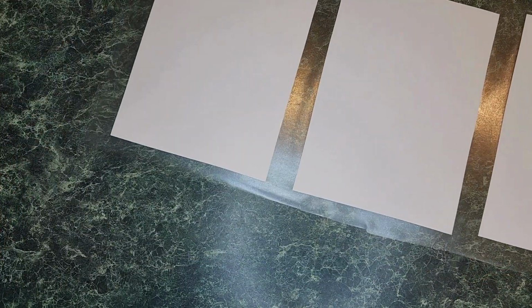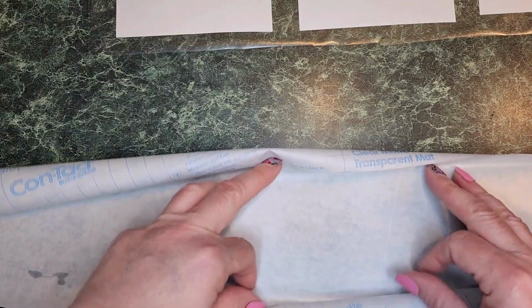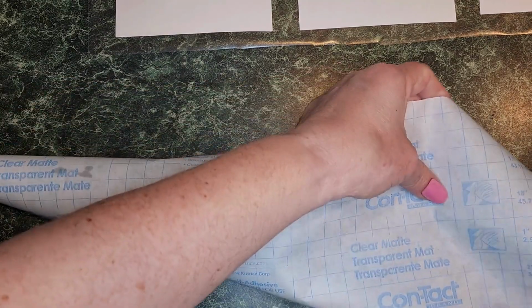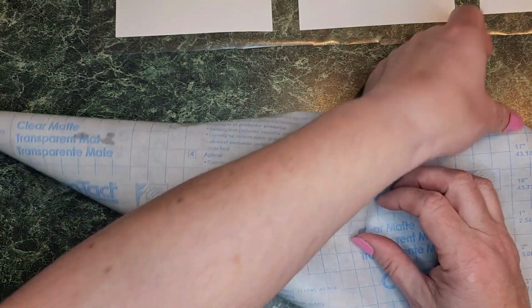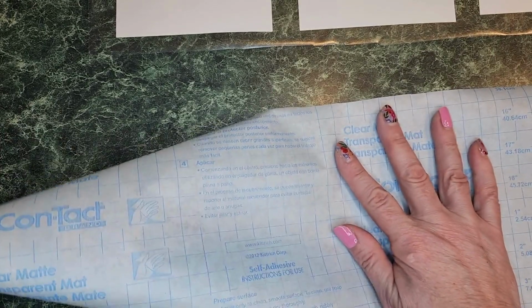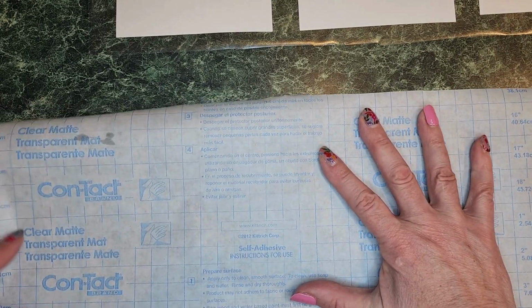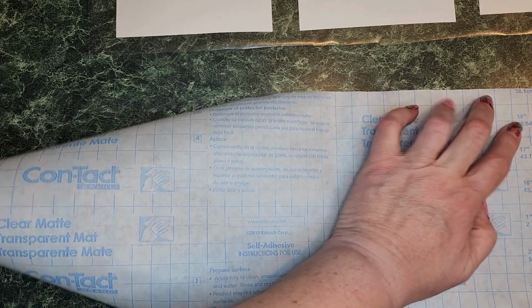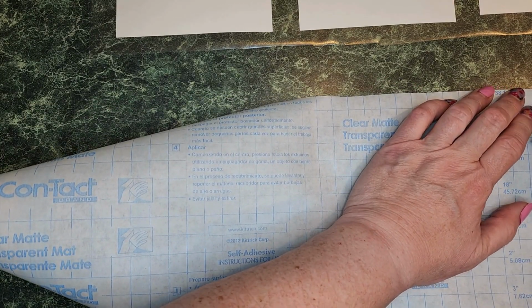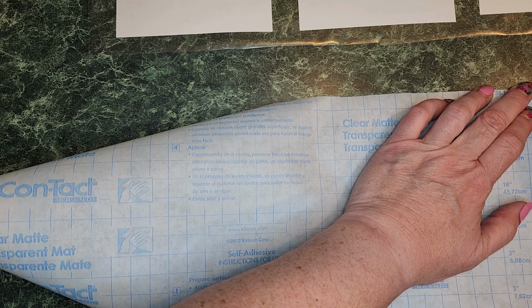I'm going to put this to the side and take out my next piece of contact paper. Again, I've cut it to the same size. And I'm going to do the same process. So I'm going to take the corner off.